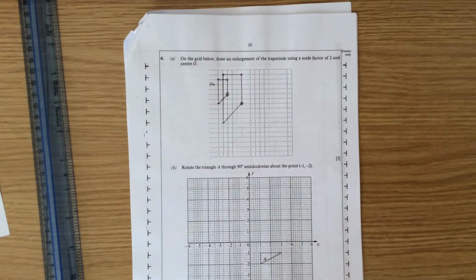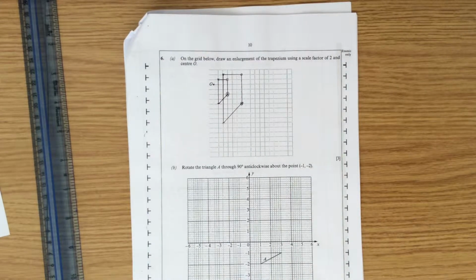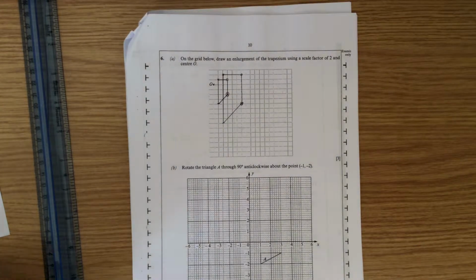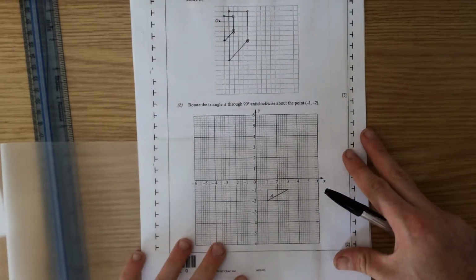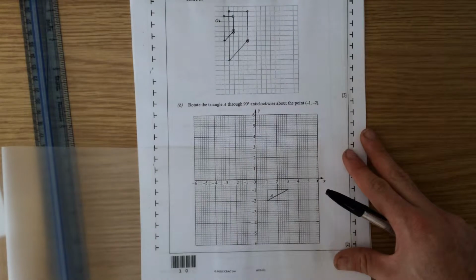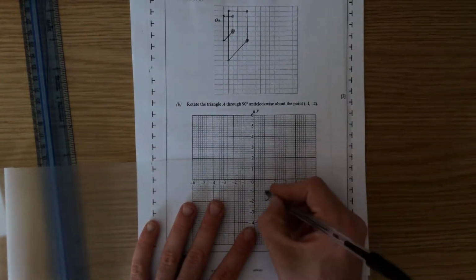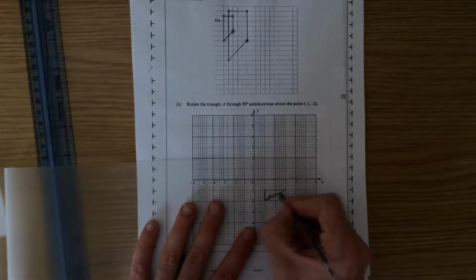Rotation question. Remember with the rotation question to ask for the tracing paper if they haven't given it to you on the desk already. It is very difficult to do without, so make sure you ask for the tracing paper. So rotate triangle A through 90 degrees anti-clockwise about the point -1, -2. So trace the shape onto your tracing paper.